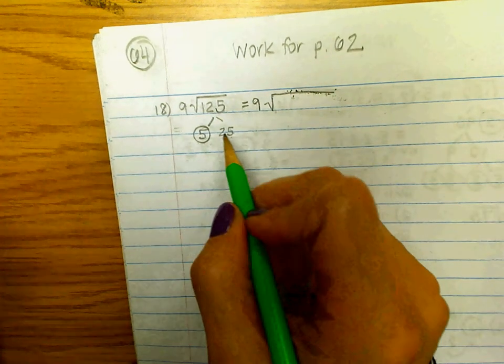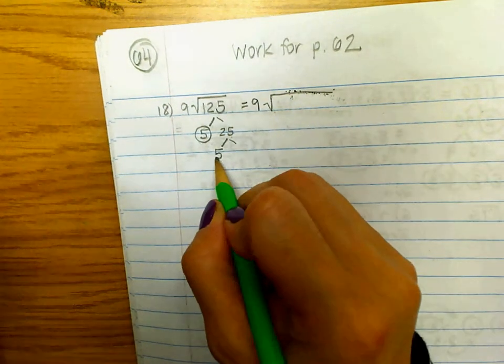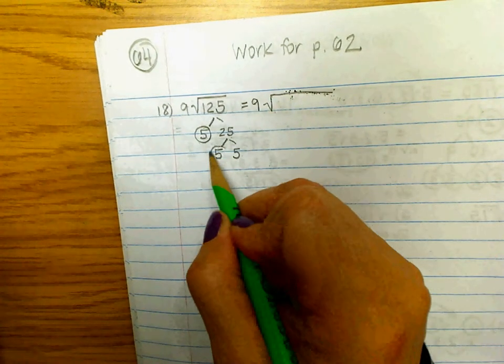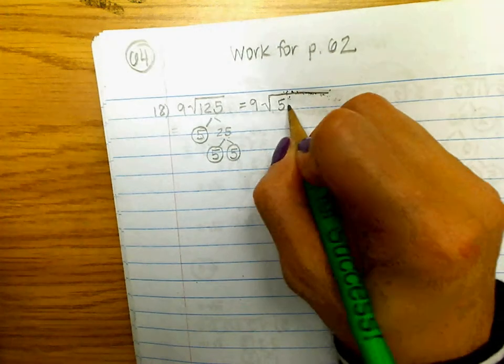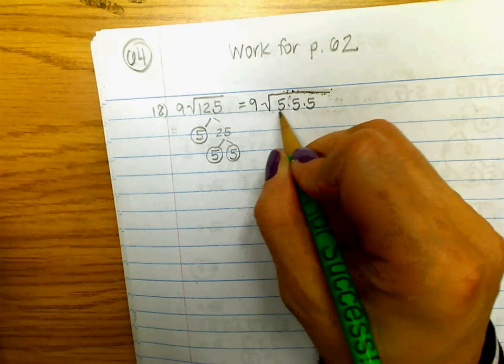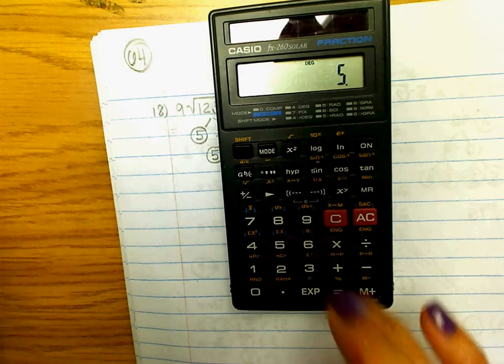25 is not prime, so what numbers multiply to give you 25? A 5 and a 5. Both of these are prime, alright, no problem. Now I've got 3 prime factors. Now double check that 5 times 5 times 5 is 125. So 5 times 5 times 5 is 125.